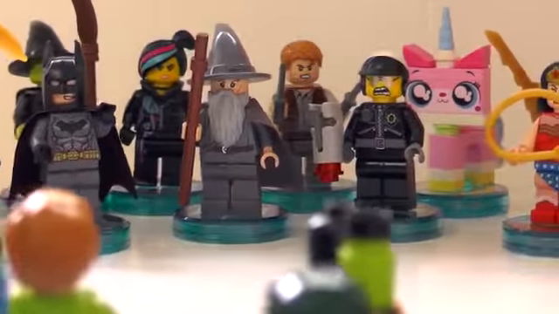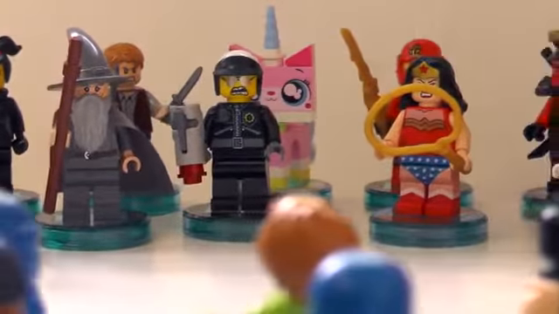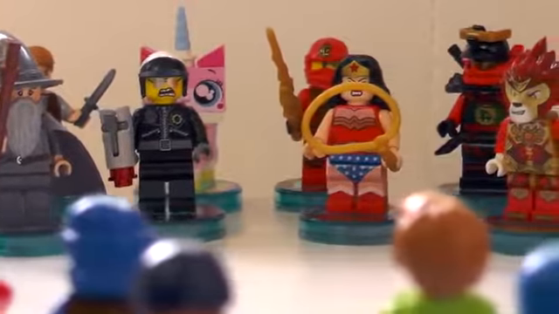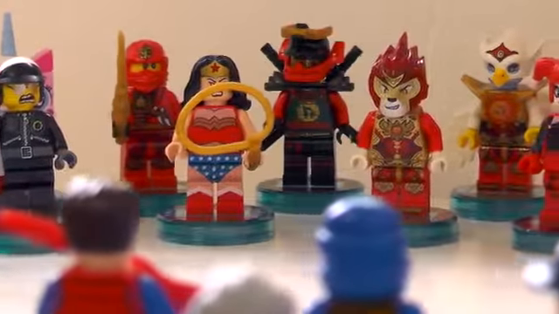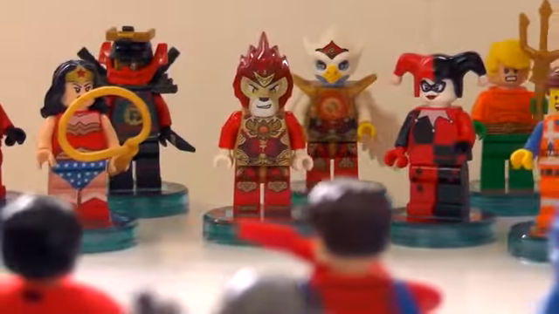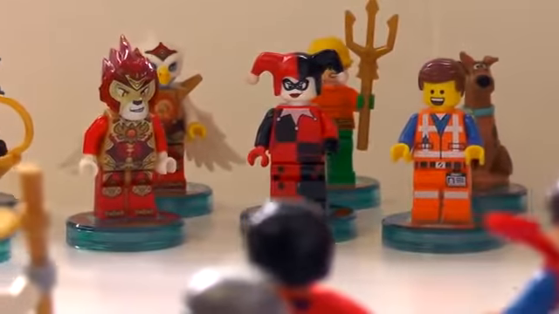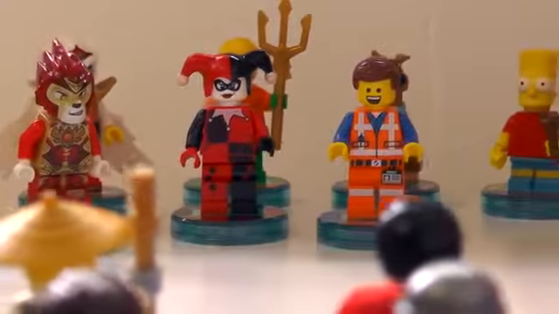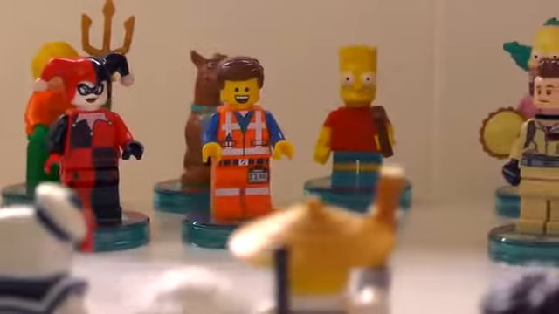As it comes round, it's not Unikitty, she's there. It's not Wonder Woman. It's not Aquaman. He's just coming round in a second. It's not Benny. He's there. It's not Bart. Who was in front of Bart? Who was stood here in front of Bart on the turntable?